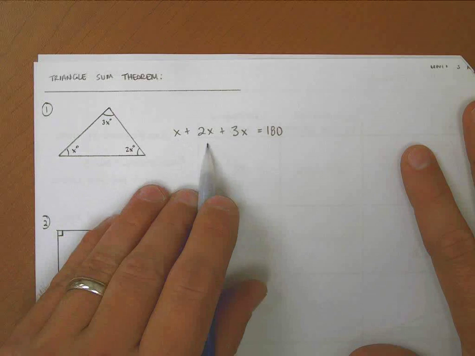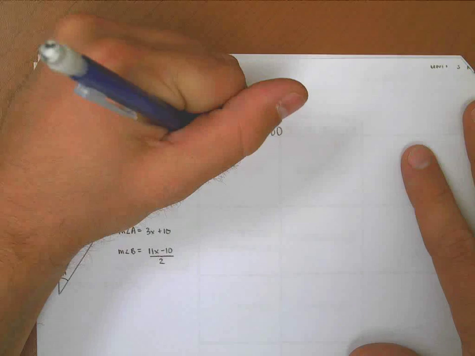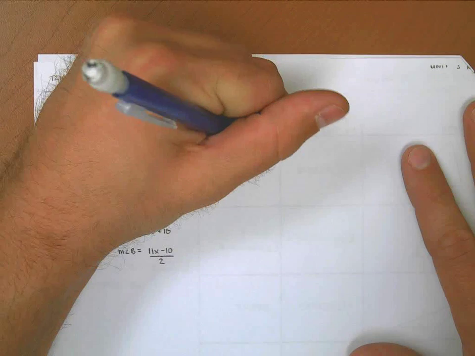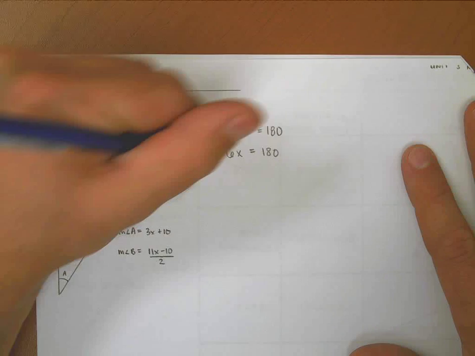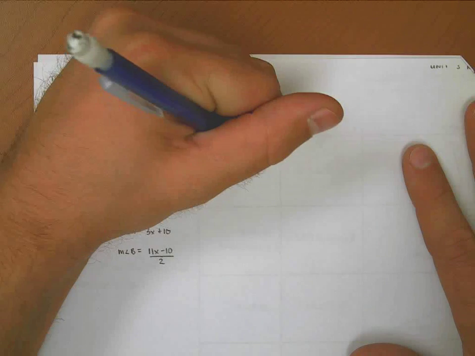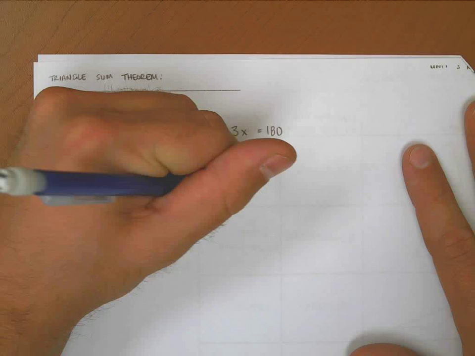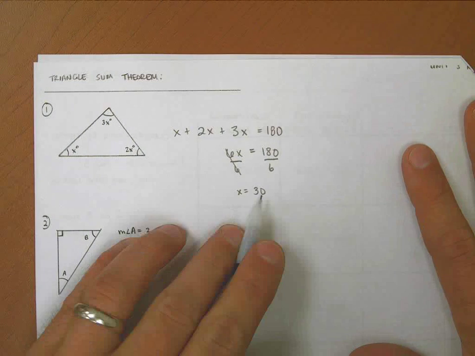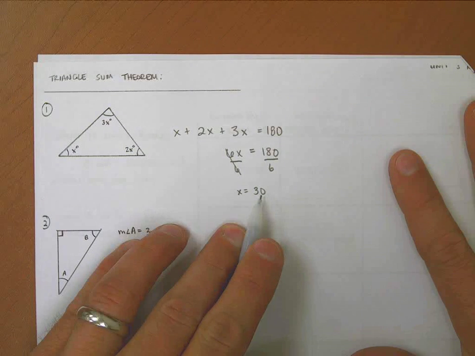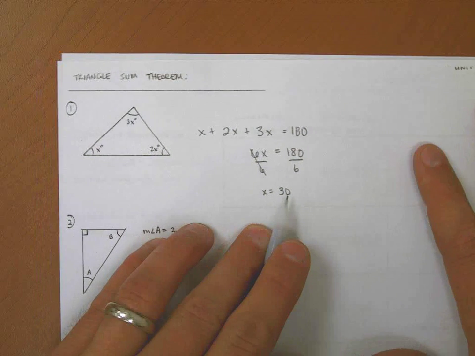I have a total of 1, 2, 3, 4, 5, 6 x's over on the left. Those 6 x's add up to 180 degrees. And if I divide both sides by 6, 6x is 180, so each x individually should be 30. I now know that this is 30 degrees, and I could also go back if I wanted to and tell you what each angle is.